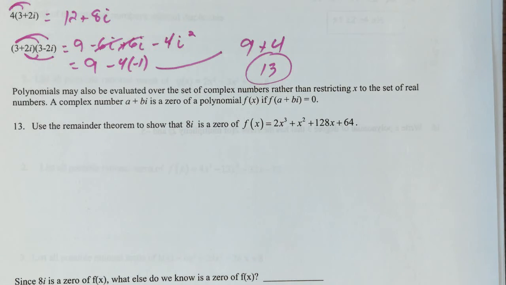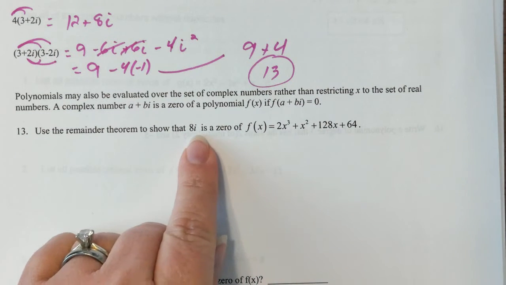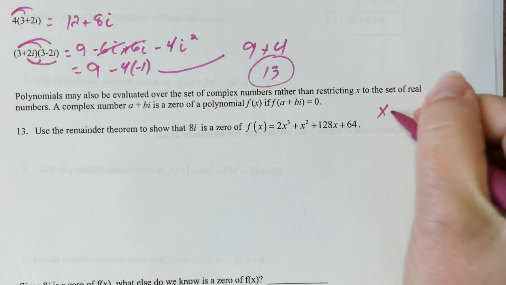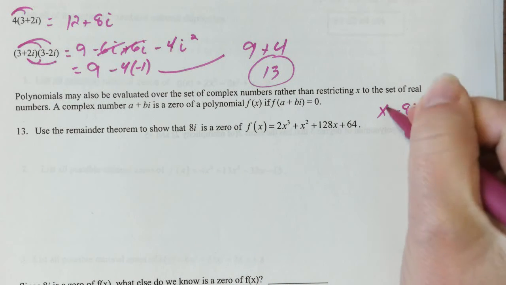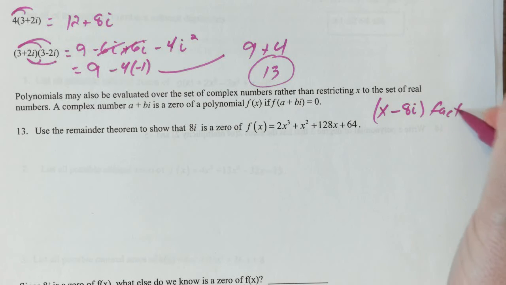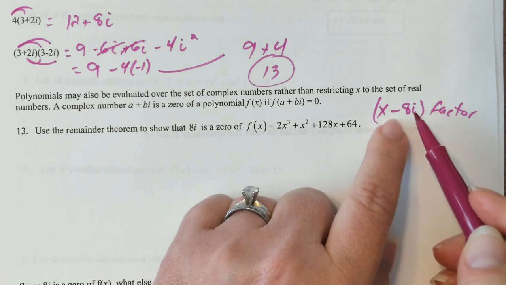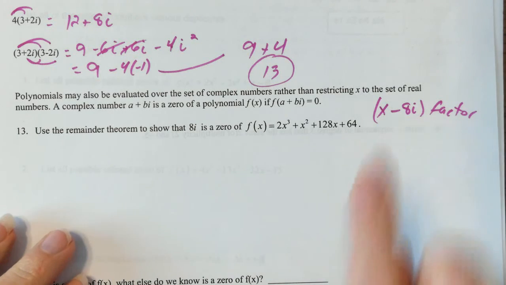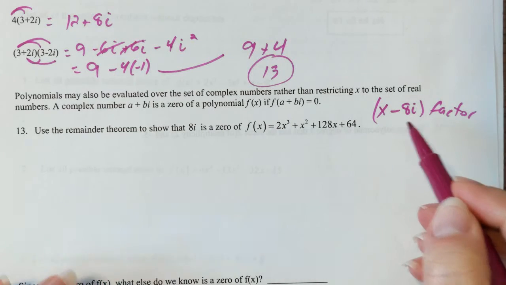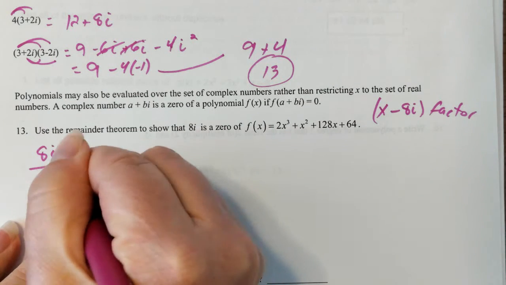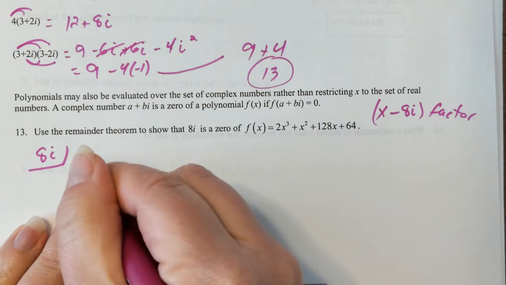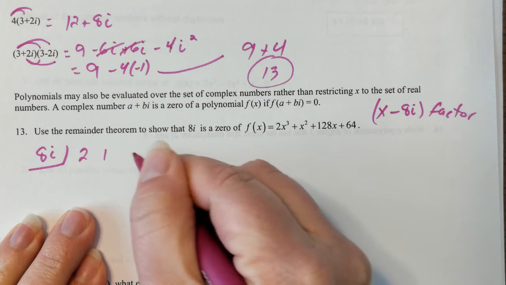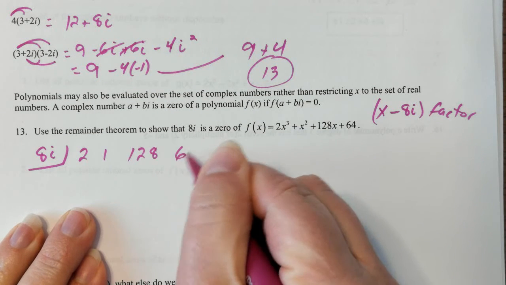Well, we know that if a number is a 0, that means x minus that thing is a factor, which means that if we did synthetic division, we should get a 0 remainder. So if I'm going to divide by x minus 8i, then I'm going to put a positive 8i in the box. So 2, 1, 128, 64.